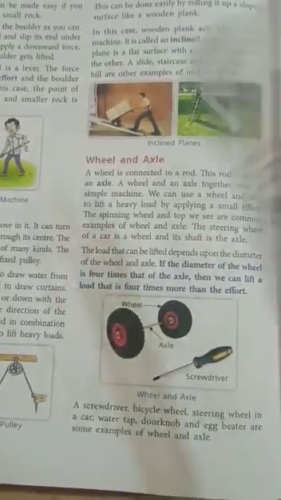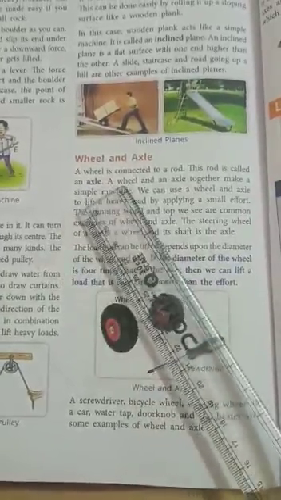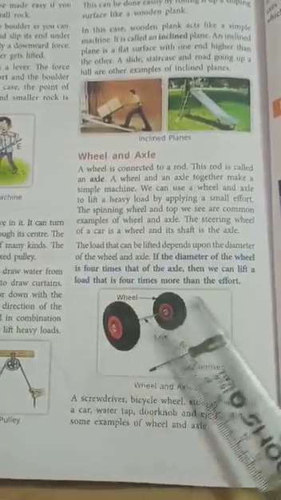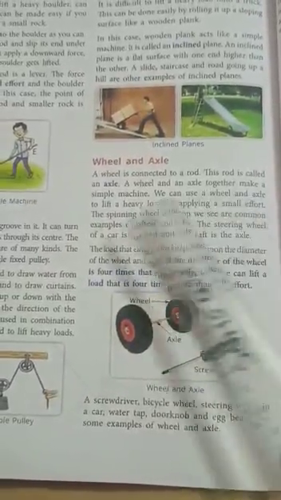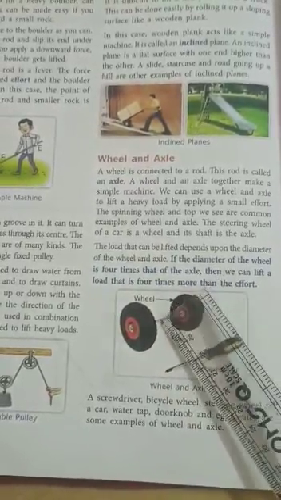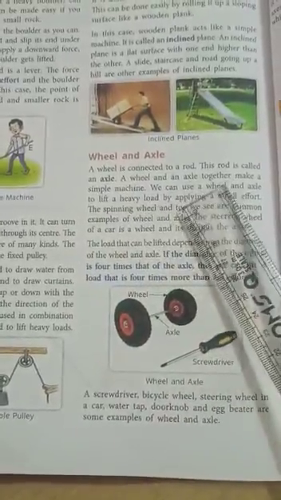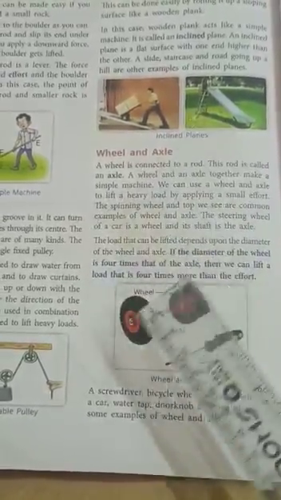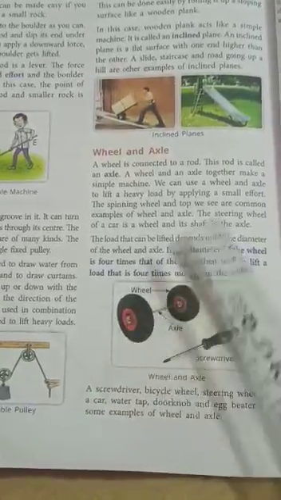So now we will understand about wheel and axle. A wheel is connected to a rod. You can see in this picture, a wheel is connected to a rod. This rod is called an axle. A wheel and an axle together makes a simple machine.